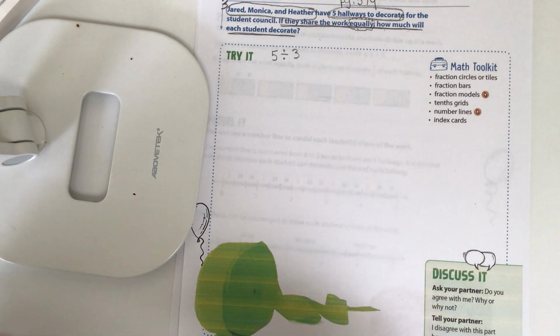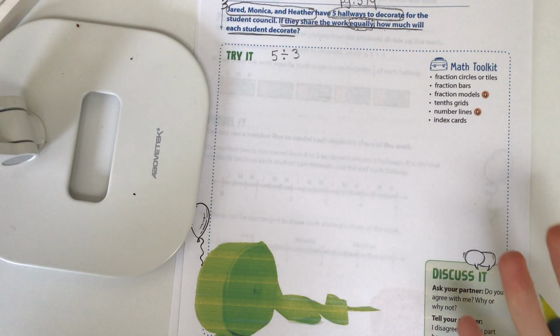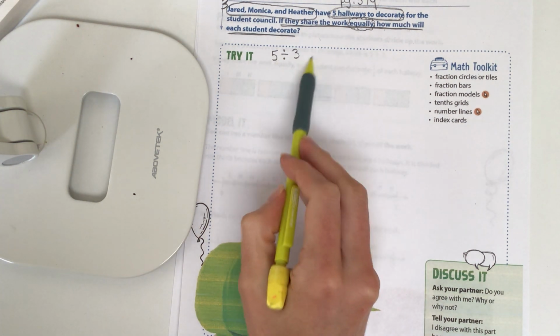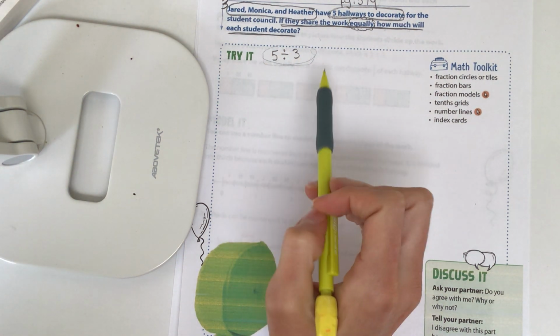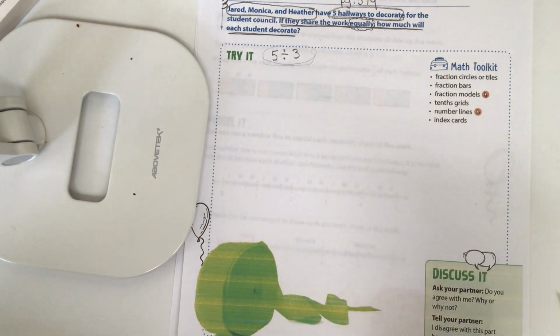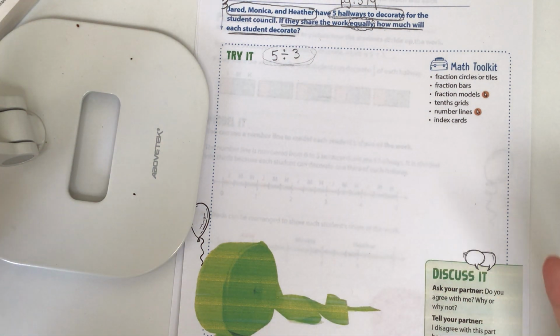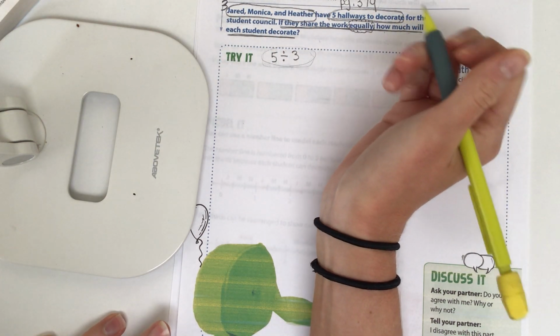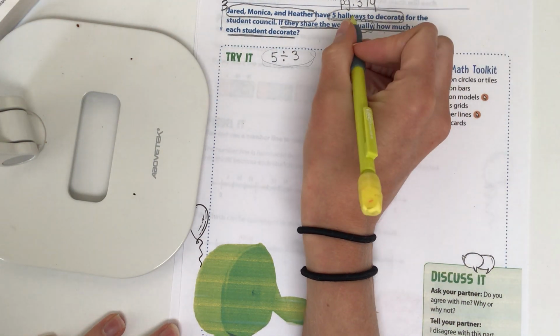Usually I would like to draw a model for this to solve it. You guys might be able to solve it just by looking at this, from what we learned yesterday, but I'm gonna show you how a model would look. So I'm going to draw something that represents the 5 hallways.